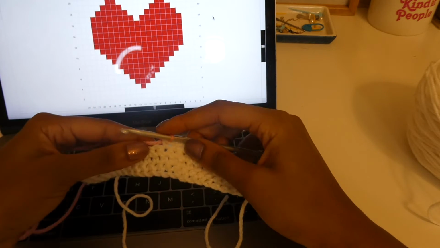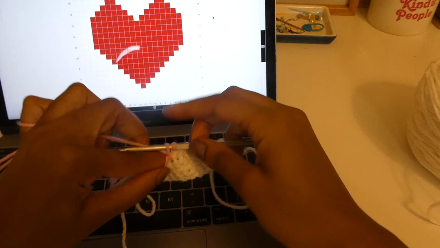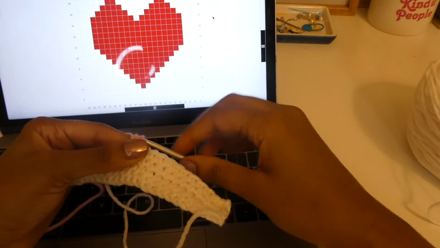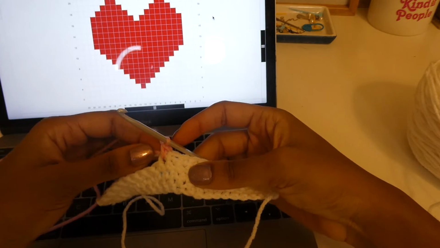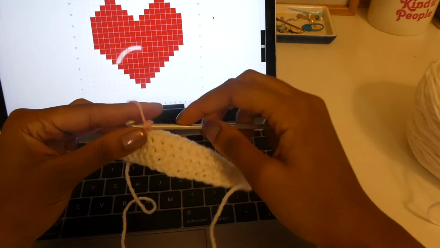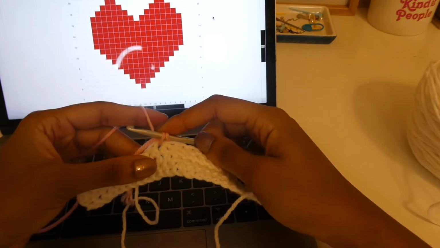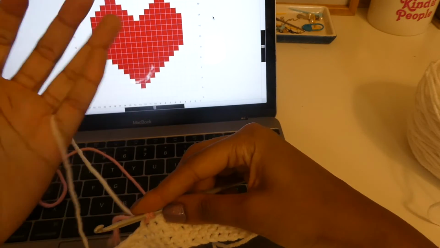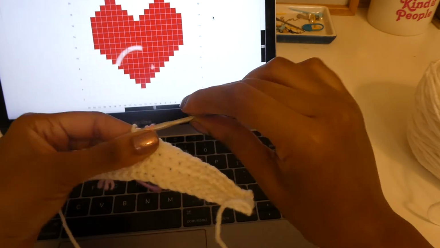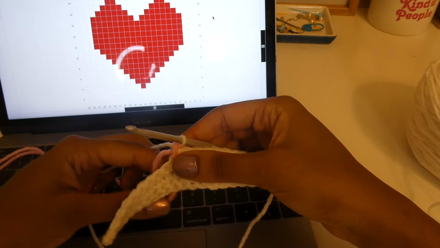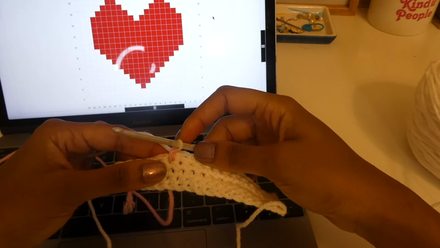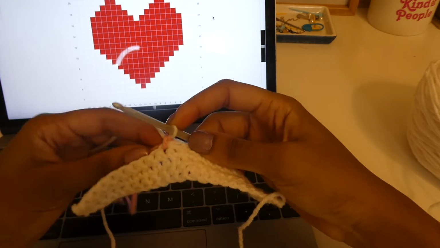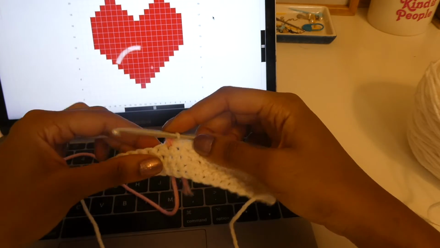But for now, we're going to work our 1 red stitch, which is our pink for now. And because we're only working 1 stitch, we're going to change colors back halfway through that stitch, and that's what that looks like. And then we're going to work the rest in white.